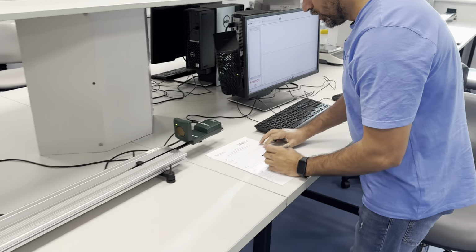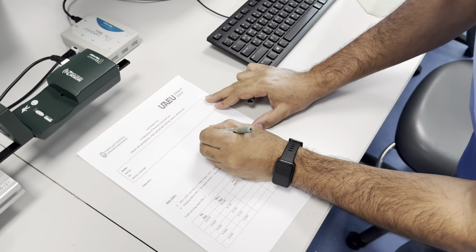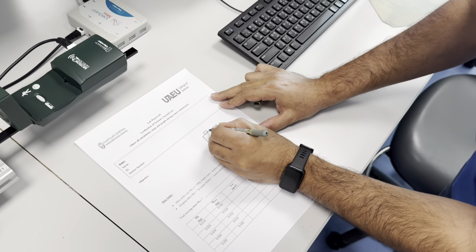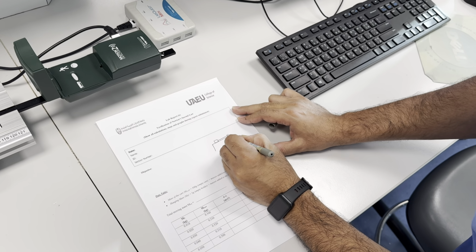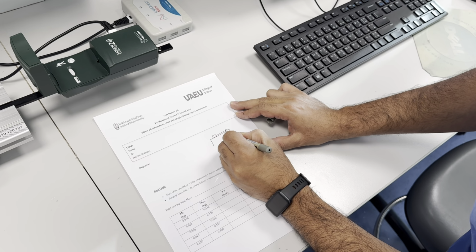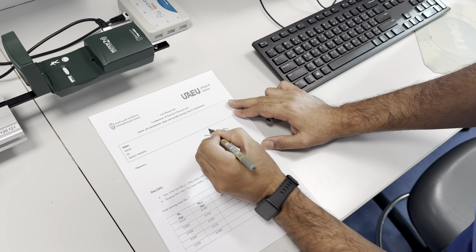So, the situation is just like this. You have a table, and over there is a mass, and it is connected to a pulley with a string, and then this mass is hanging, which is your hanger, and this mass is the mass of the cart.